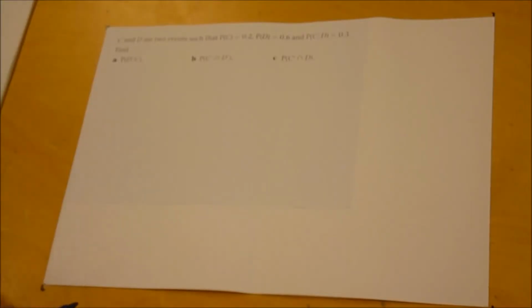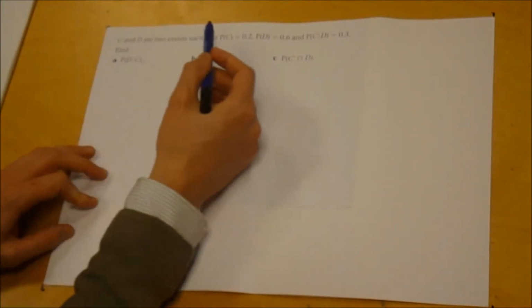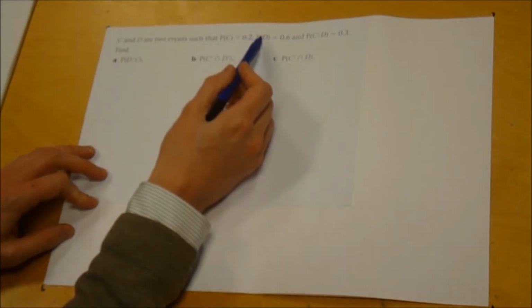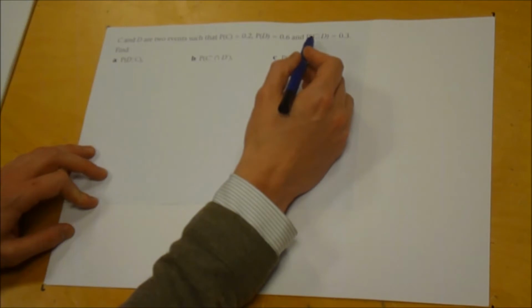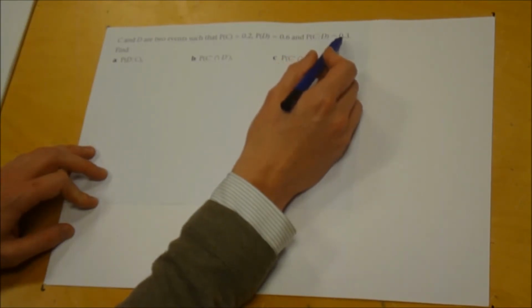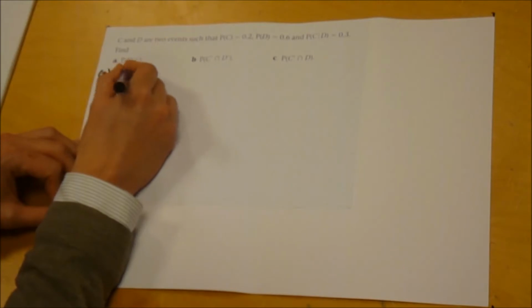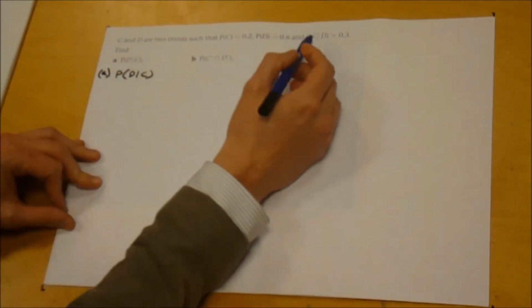Okay, in this first example, we're given these two events, C and D, and we know the probability of C is 0.2, the probability that D occurs is 0.6, and it tells us here that the probability that C occurs, given that D has already occurred, is 0.3. The first thing it asks us to find is the probability of D occurring given that C has already occurred. So sort of flipping around this one that they've given us here.